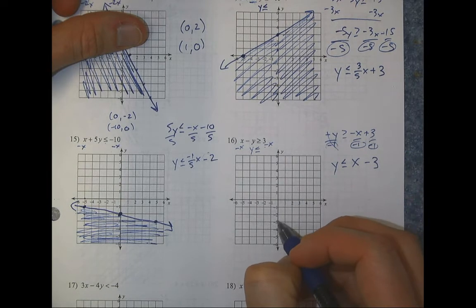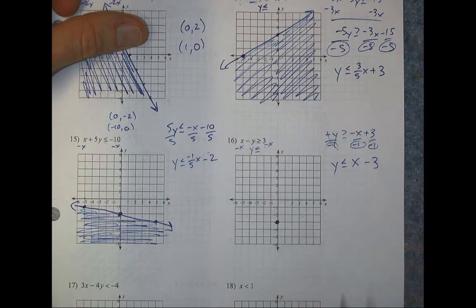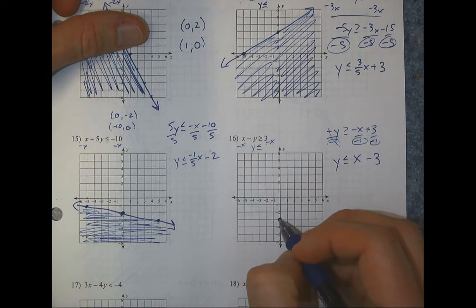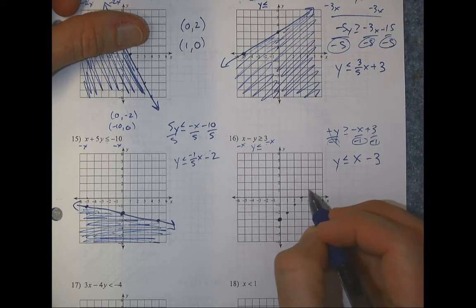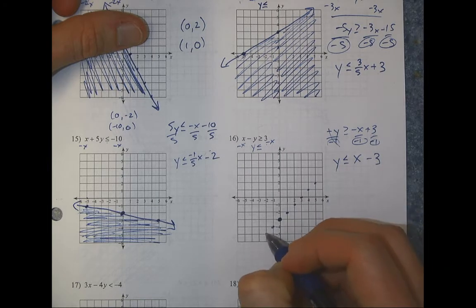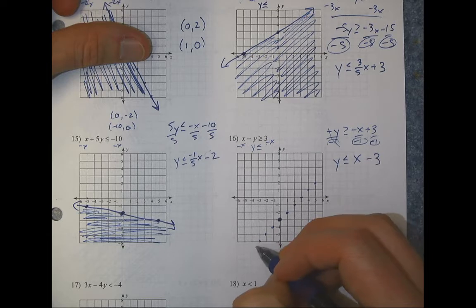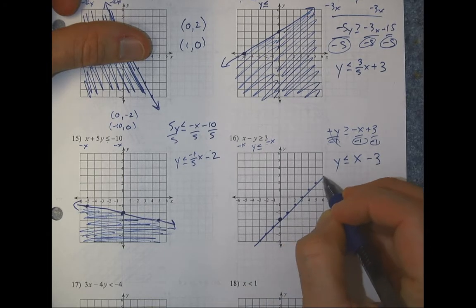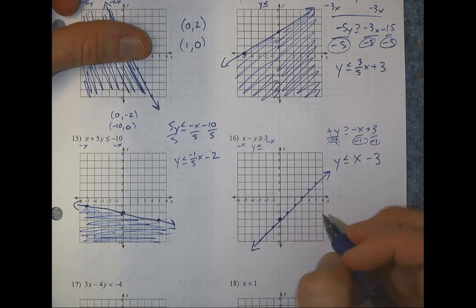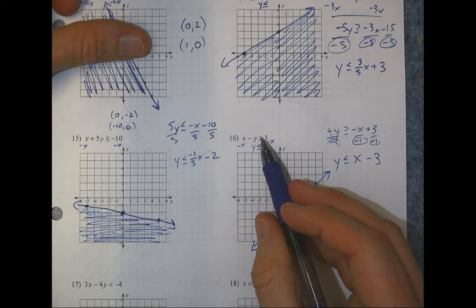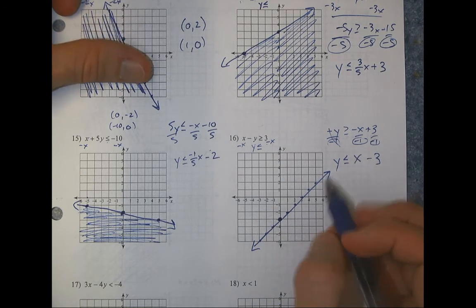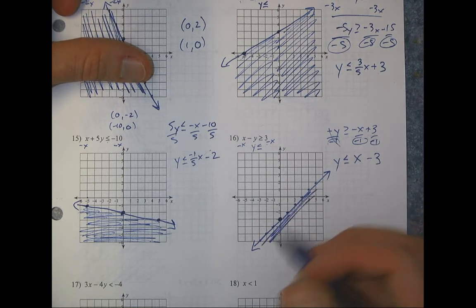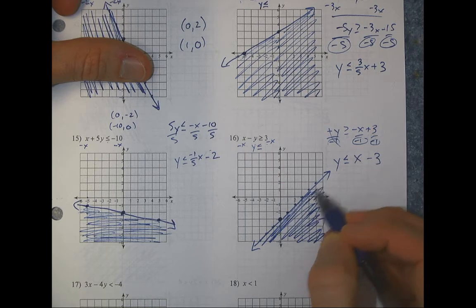So my intercept is negative 3. And I'm just going up 1 over 1. That's my slope. Up 1 over 1 all the way across. Now I do have an equal sign, so I can draw a solid line through these points. And like we discussed, it said greater than to start with, but it did flip when we divided by a negative. And so my shaded region must be underneath this line.